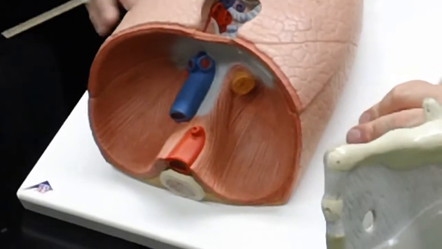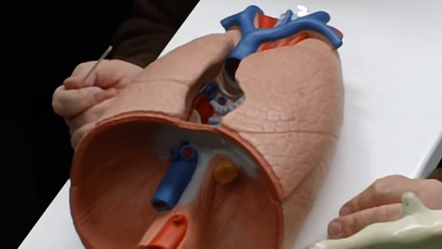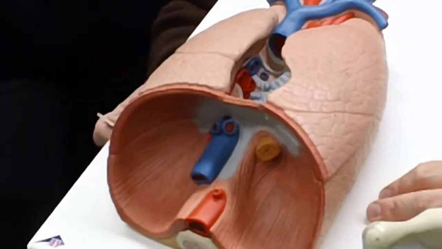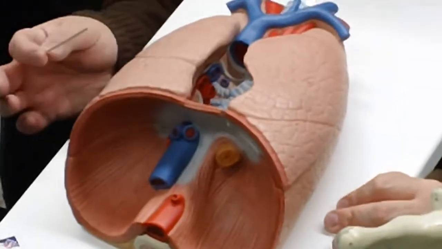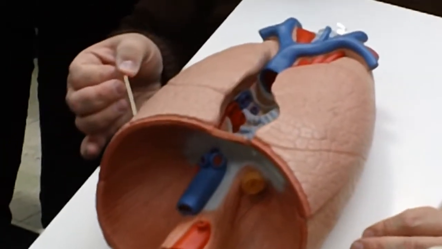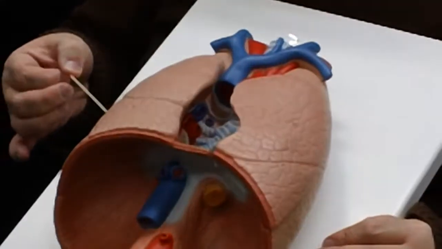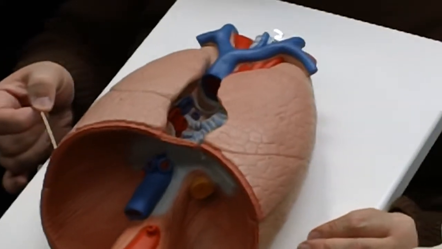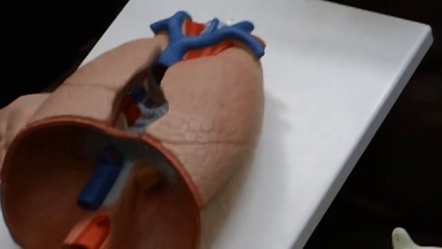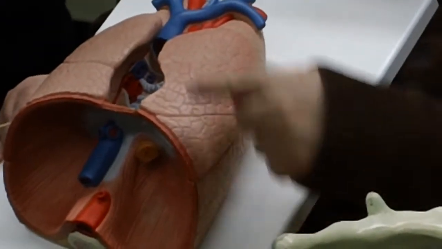So, the lungs. The right lung is bigger than the left. Okay, the right has 3 lobes, the superior, the middle, and the inferior. On the right side, you have the horizontal fissure, and you have the oblique or diagonal fissure. So the horizontal separates the superior from the middle, and the oblique fissure separates the middle from the inferior. On the left side, because the heart sits slightly to the left, you have 2 lobes, the superior, the oblique fissure, and the inferior lobe, and the cardiac notch here.